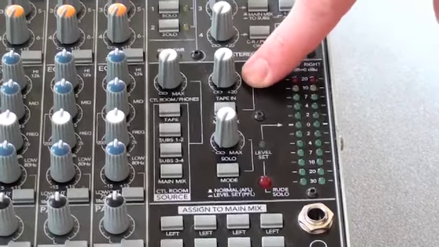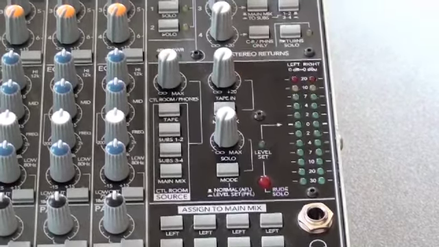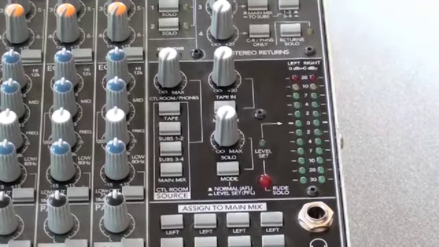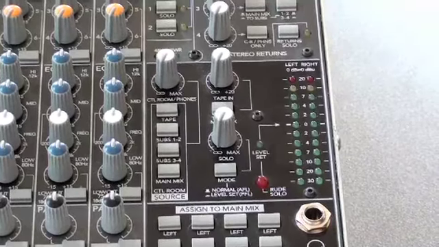Tape in, this is for monitoring external sources. For instance, if you had just an iPod hooked up and you just wanted to monitor it and not actually run it through the channels, we have our external sources here.